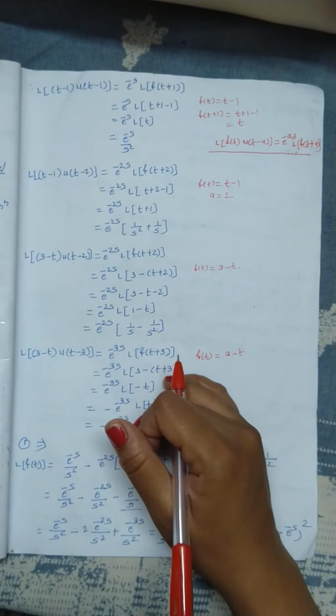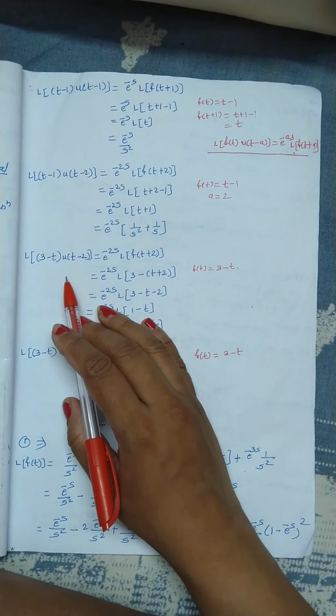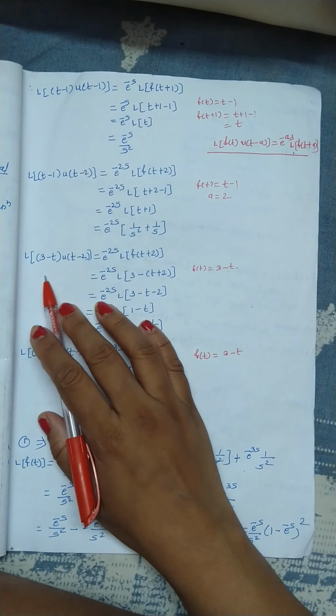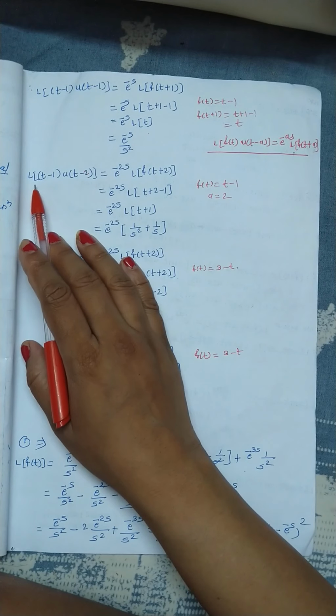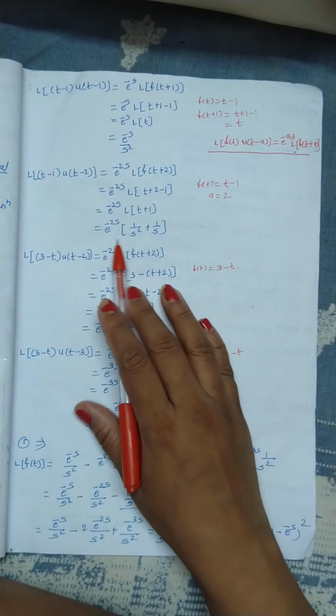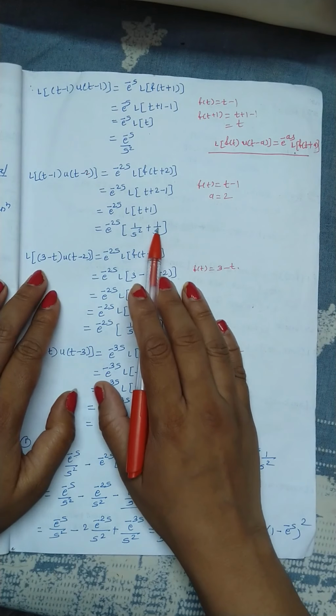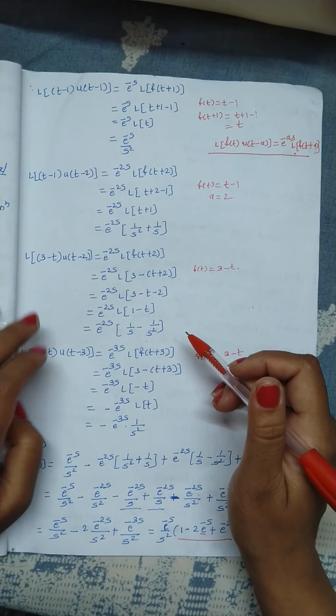Hello everyone. Now let us continue the last example, that is the second one. We have just seen how to calculate the Laplace transform of (t minus 1) u(t minus 2). The answer for this is e raised to minus 2s into the bracket 1 upon s square plus 1 upon s. Similarly, we have to calculate these two Laplace transforms also.